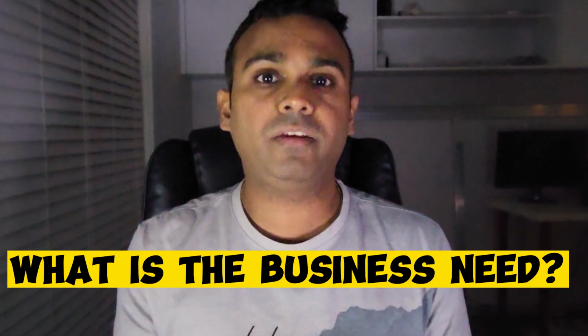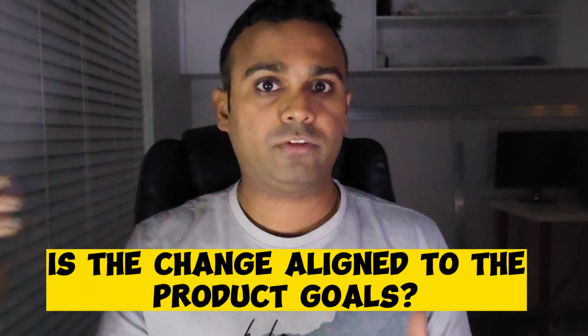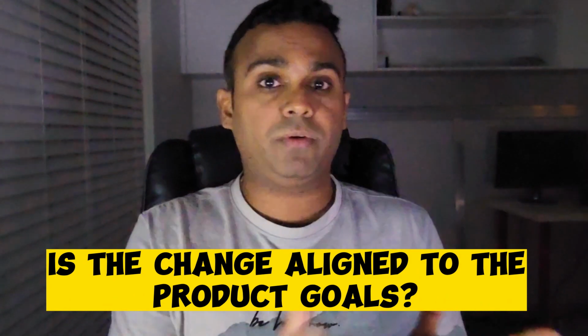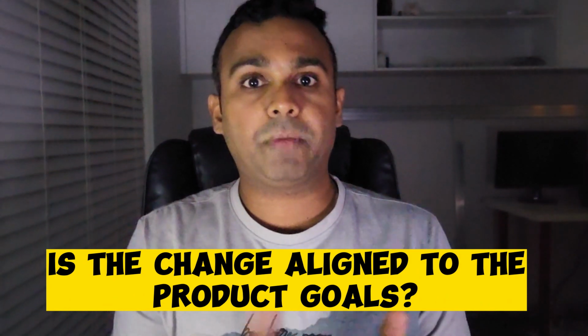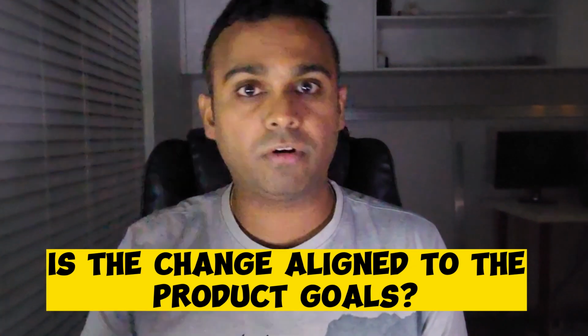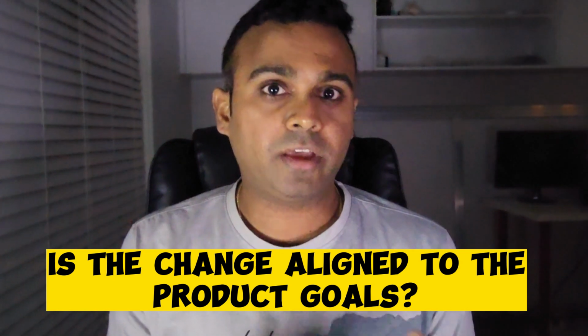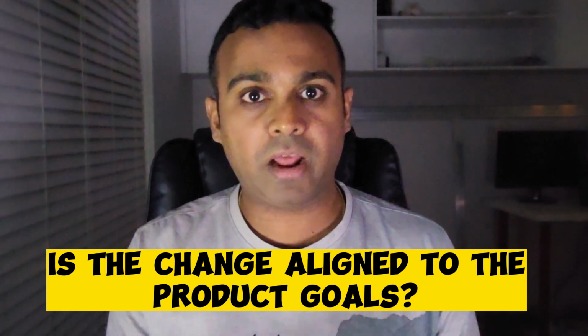Is this change aligned to the overall goals of the project? Is it aligned to the actual objectives of the sprint? Or is the change request aligned to the goals of the product or the service that you're building? That's the number one thing you want to do, especially if you're working on an agile project.